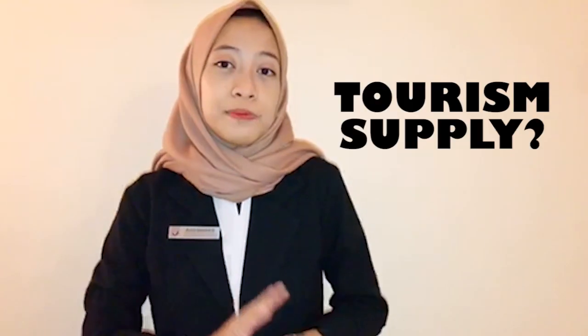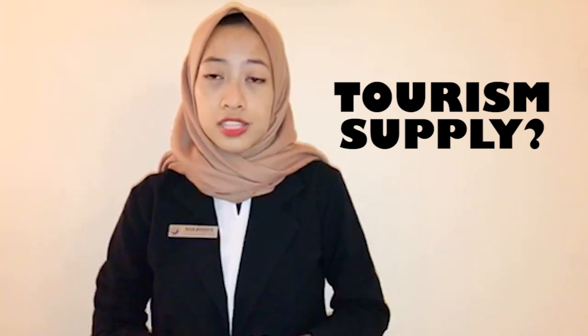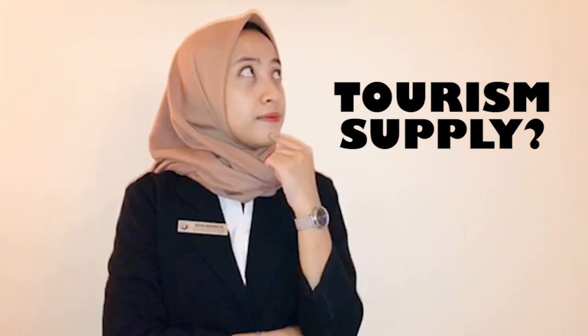If demand in tourism can be defined as meeting the needs and desire of tourists to visit a destination, then what is meant by the supply in tourism and travel? Let's check this out.